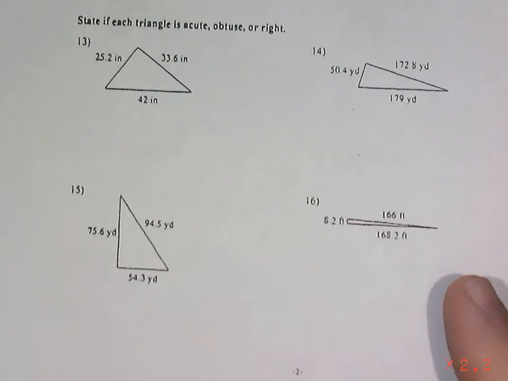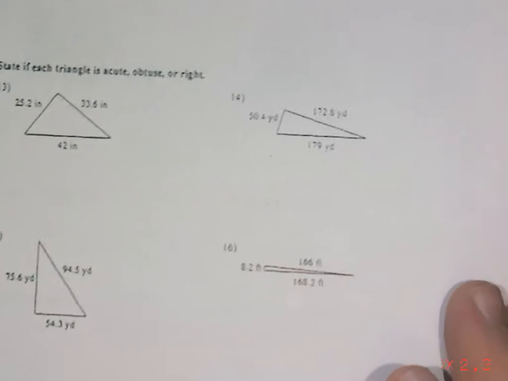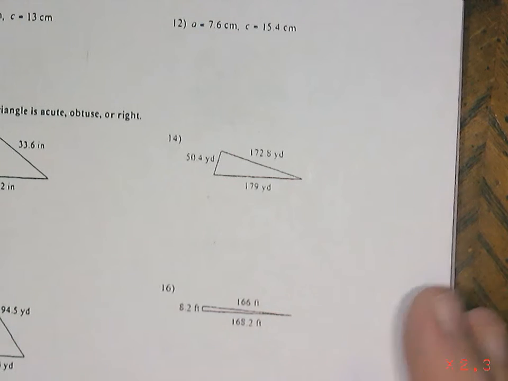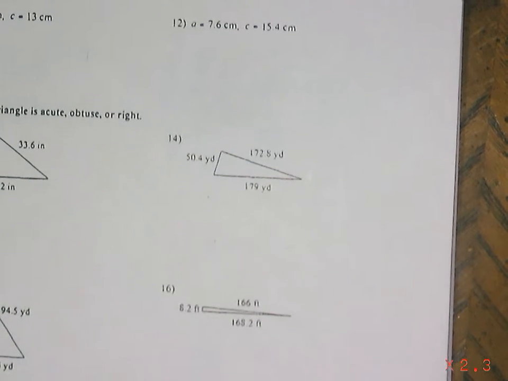I know we can mostly just eyeball that, but sometimes we may not be able to see the triangle, especially when we're dealing with construction and stuff like that. If we just know the side lengths, we can actually figure out those angles just by those side lengths. So one thing we can do is use the Pythagorean theorem.